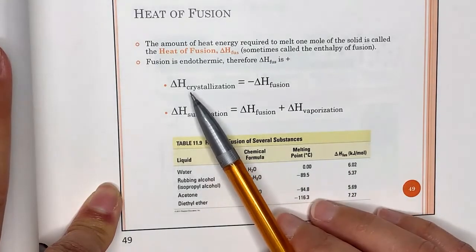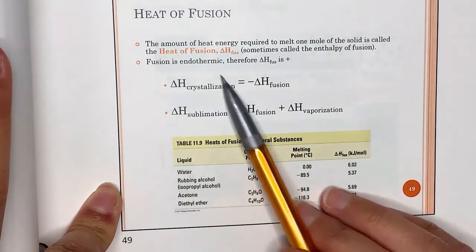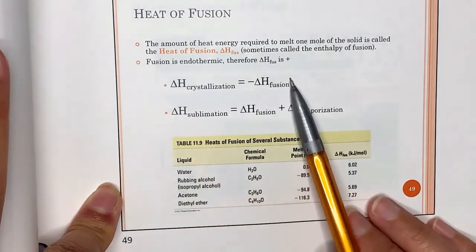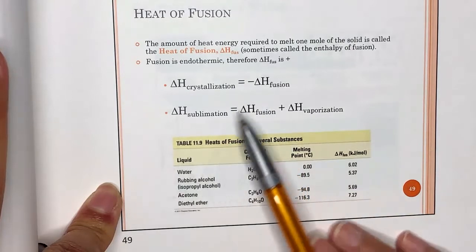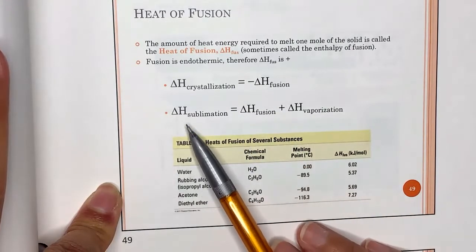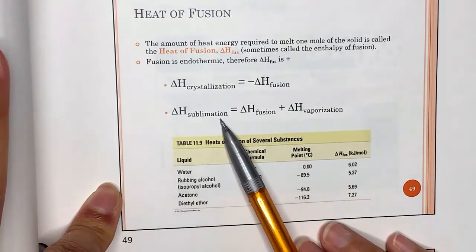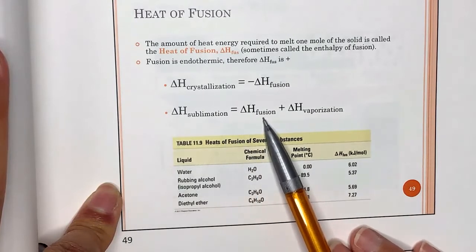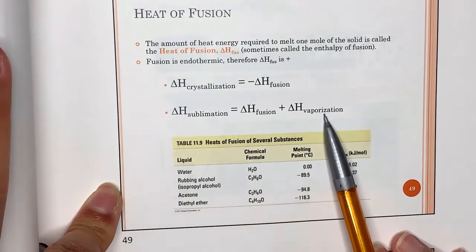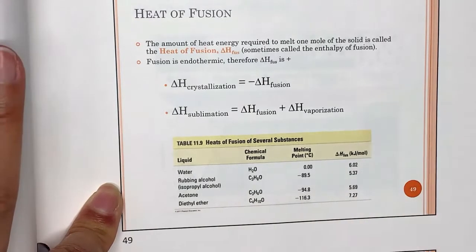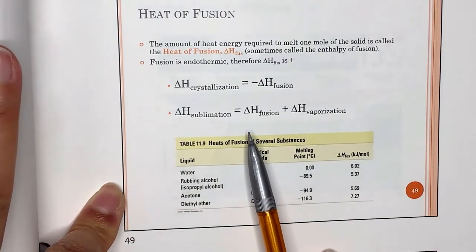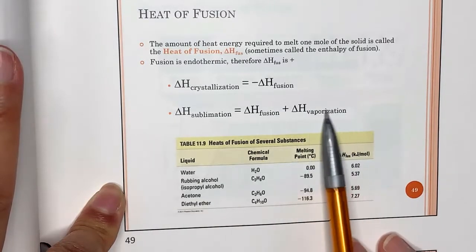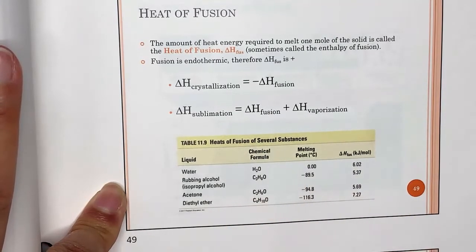So remember, when we want to freeze it or crystallize it, it's the opposite sign of fusion, because fusion is endothermic, so crystallization will be exothermic, a negative sign. And if you want to talk about sublimation, you just combine the fusion and the vaporization numbers. And if you want the opposite, going from gas to solid, you just take the negative of vaporization and the negative of fusion, because it's the opposite process.